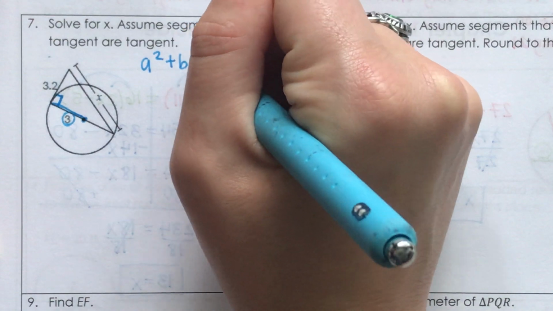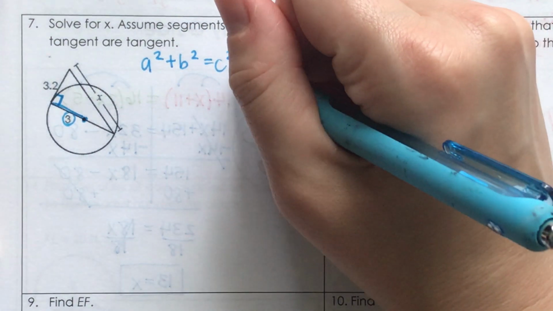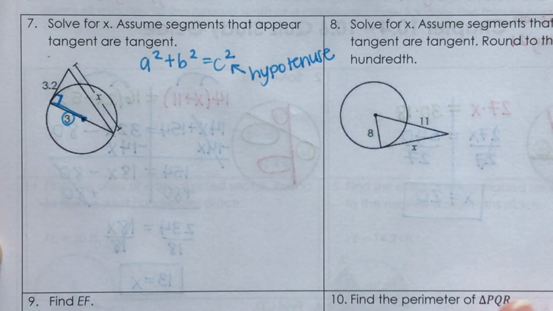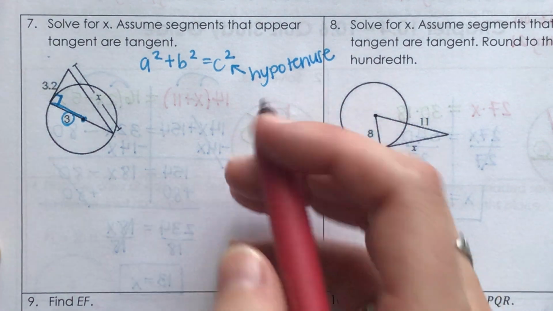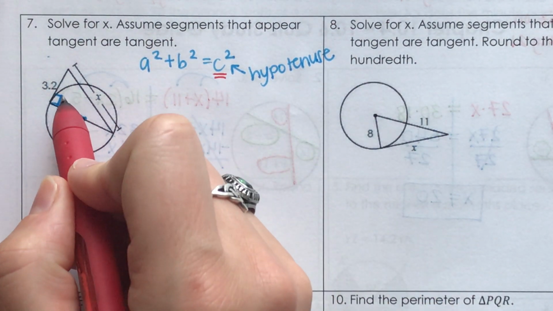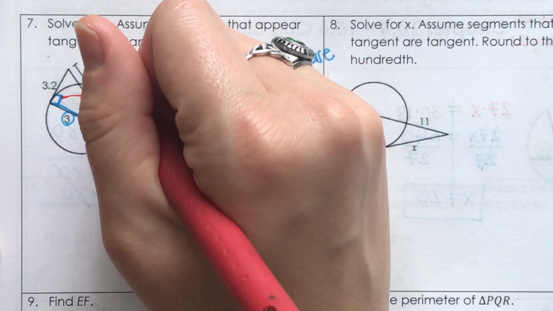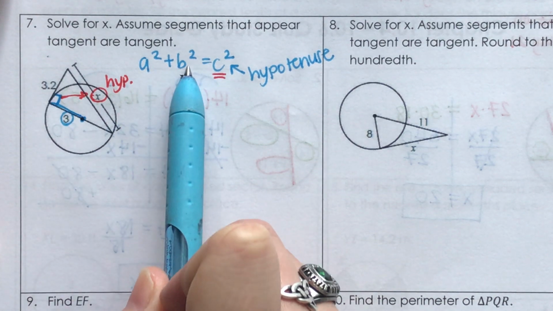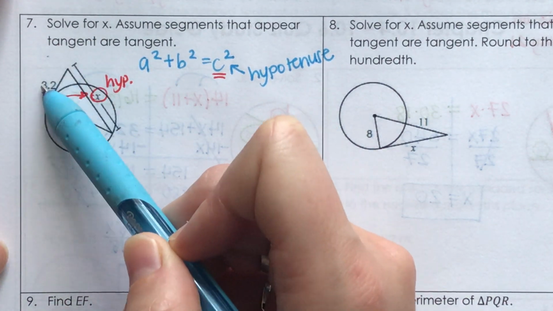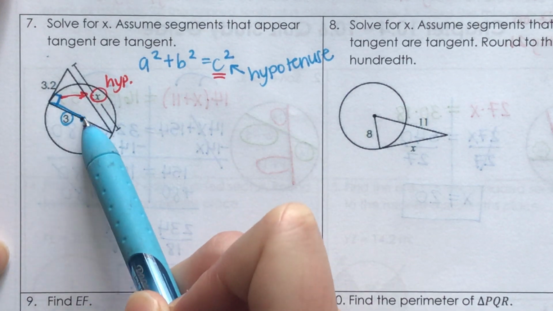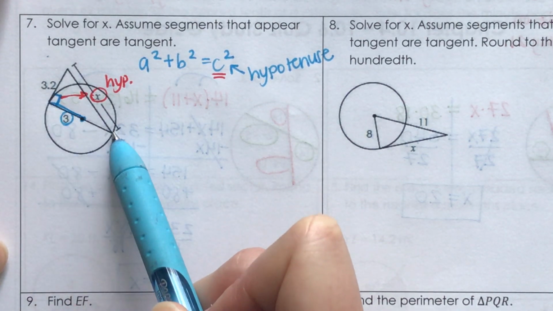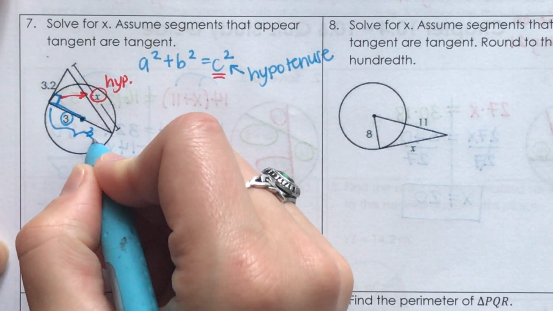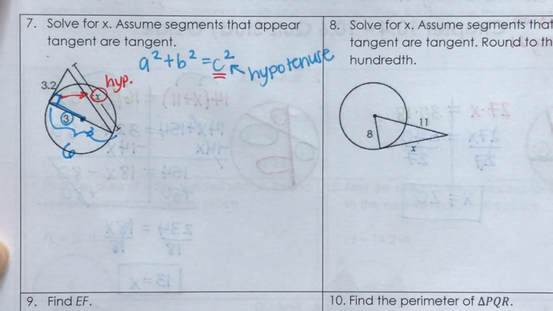A squared plus b squared equals c squared. The only one that's important is that your c squared is your hypotenuse. So if I look at my picture here, my hypotenuse is always across from the 90. So I go to the 90, I go across, the x is my hypotenuse, which means these other two sides are my a and my b. Now, I see 3.2 as one of my sides, that's good, but I'm only given the radius here is 3. The whole thing would be double that, right? Because this piece is 3 and this piece is 3. So the whole side length is 6.